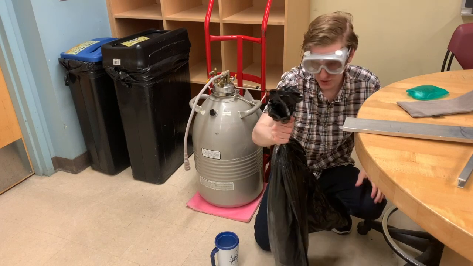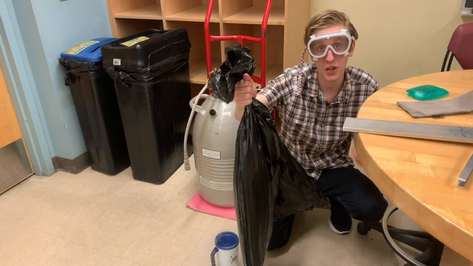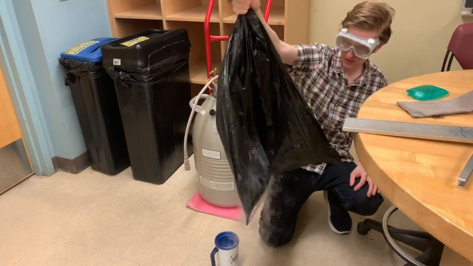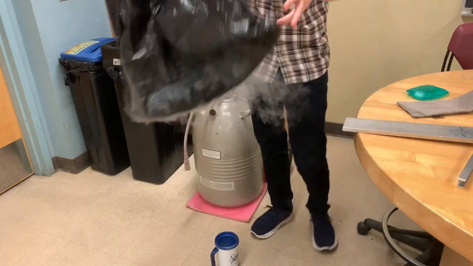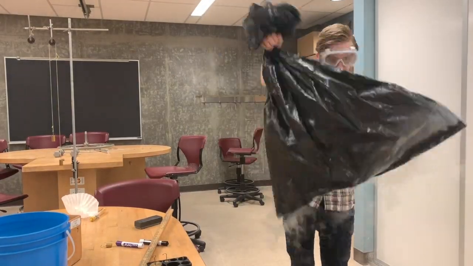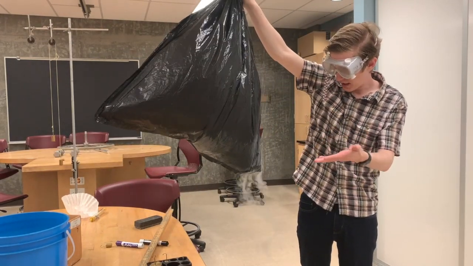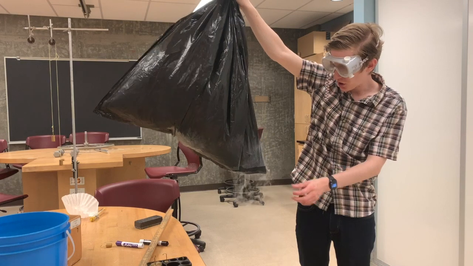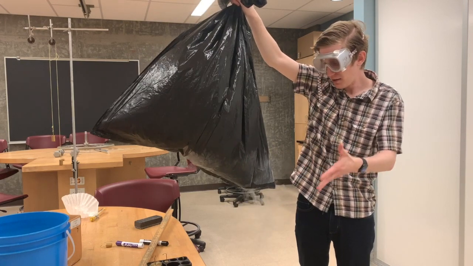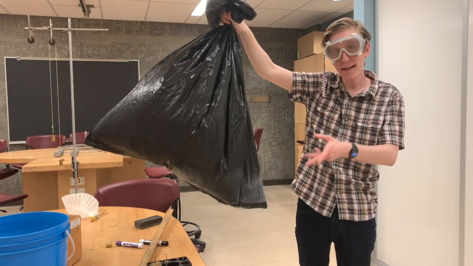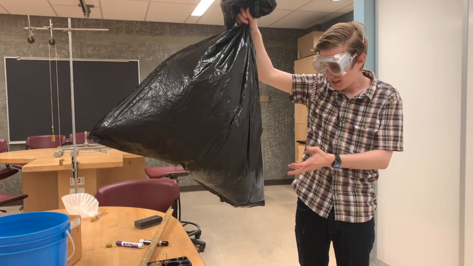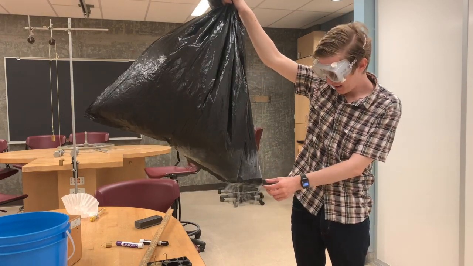All right, now we just wait for the liquid nitrogen to turn into a gas. Now, I know it may look like this nitrogen is leaking, but it's actually just condensation. Because the nitrogen is so cold and the bag is cold, water from the air is condensing onto this bag.